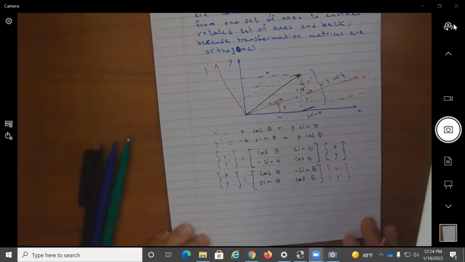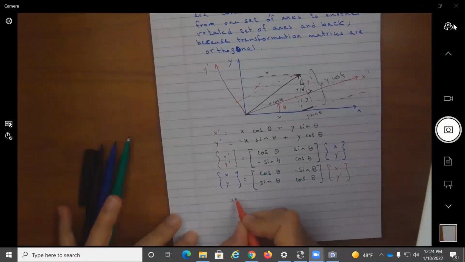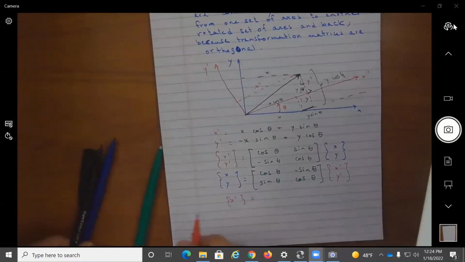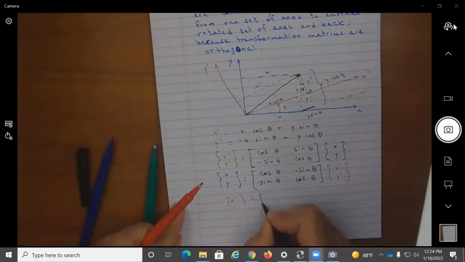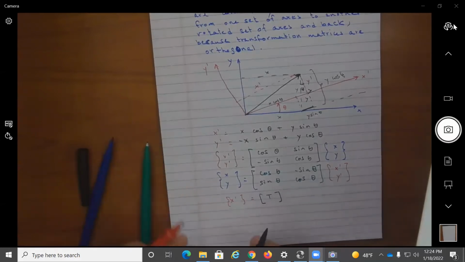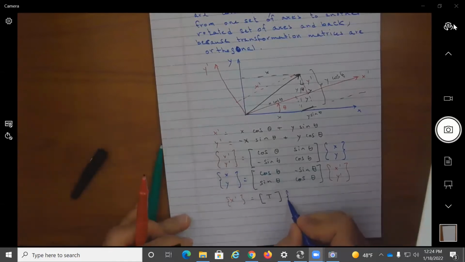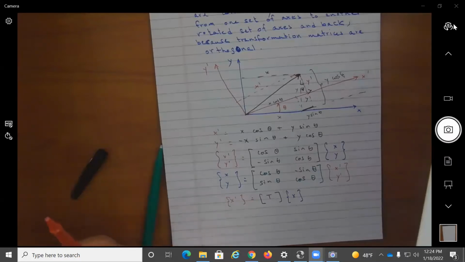In matrix form, we can write it as x prime is equal to t multiplied by x, and we learned that the transpose of an orthogonal matrix is its inverse.